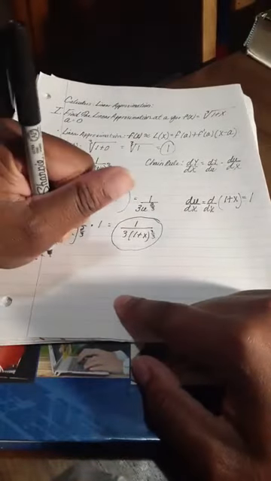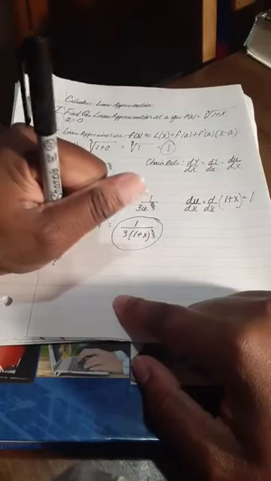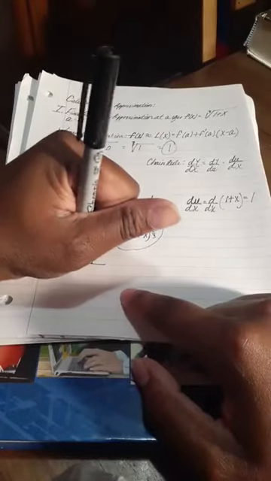And to continue with the linear approximation, we just need f prime of 0. So that's 1 over 3 multiplied by 1 plus 0 all raised to the 2 over 3. And that's just 1 over 3.